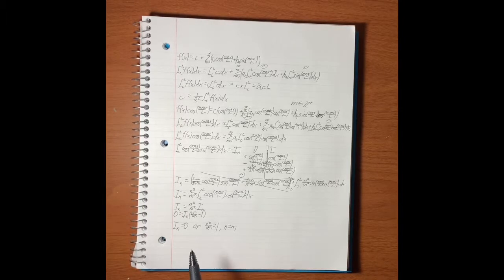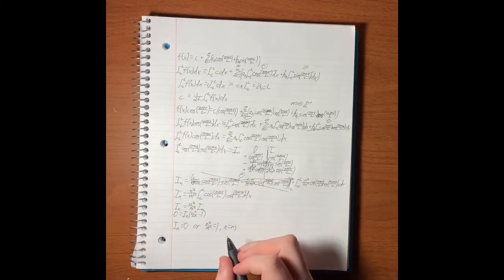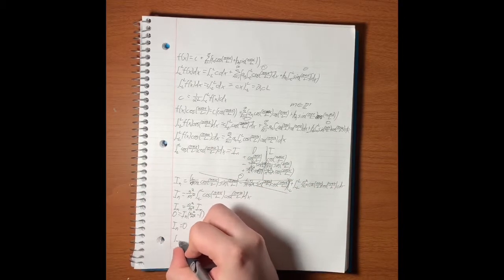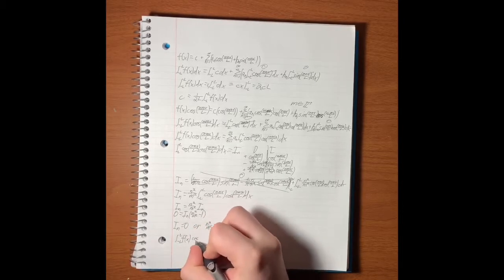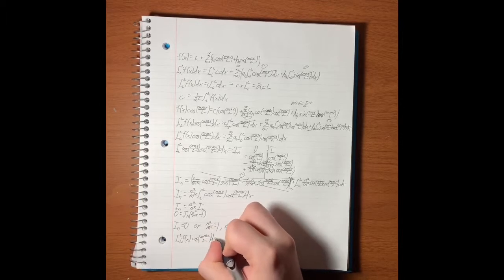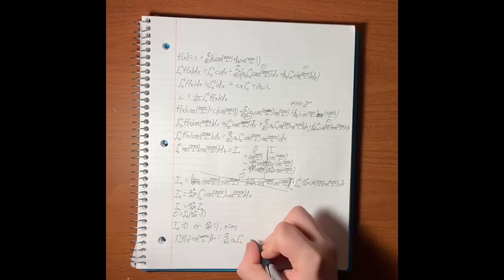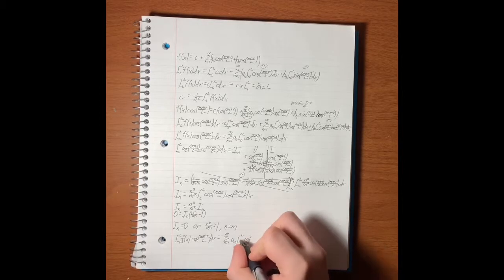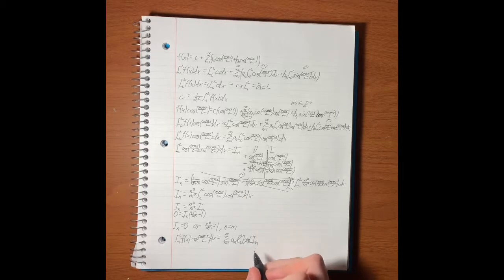Now, what we can do with that is we'll rewrite this whole thing, and we'll get that the integral from negative L to L of f of x cosine of pi mx over L dx equals the sum from n equals 1 to infinity of a of n times the integral, which we can just write as I of n, so a of n, I of n.